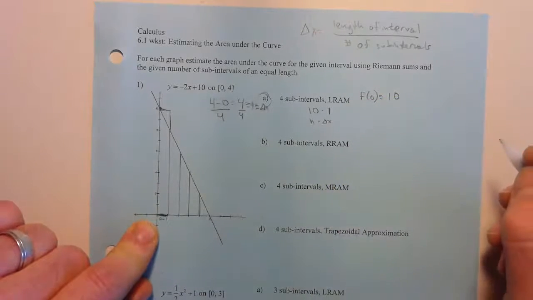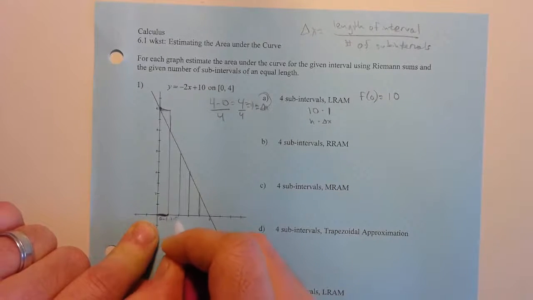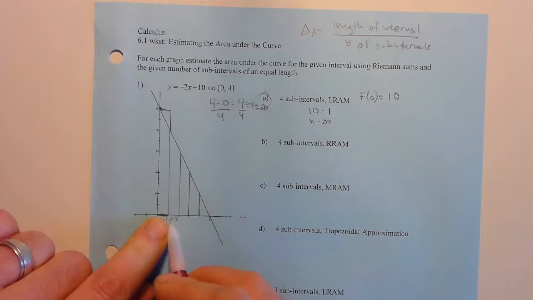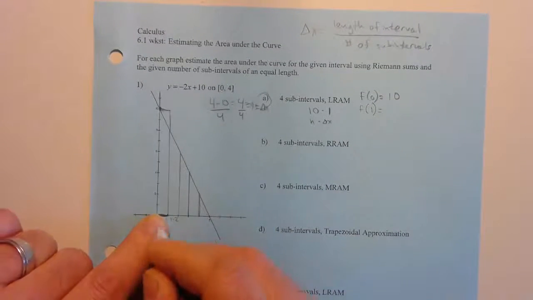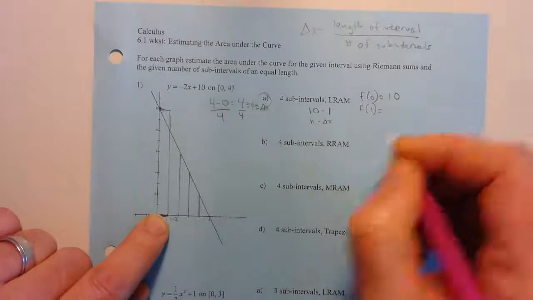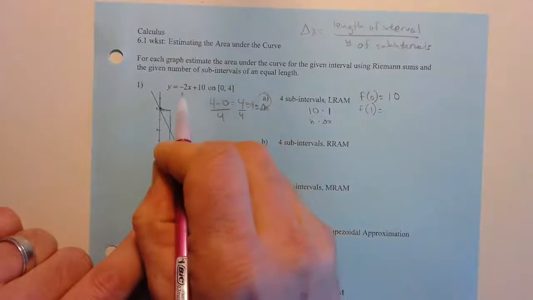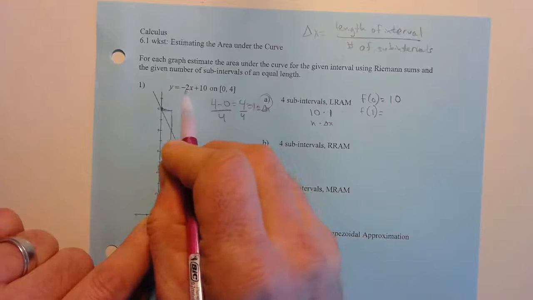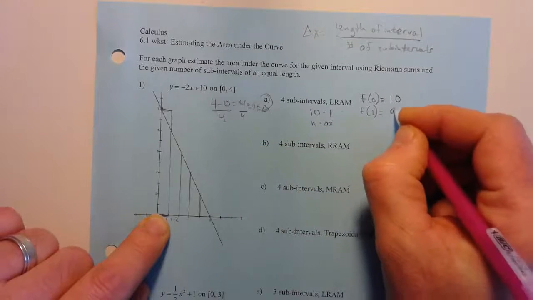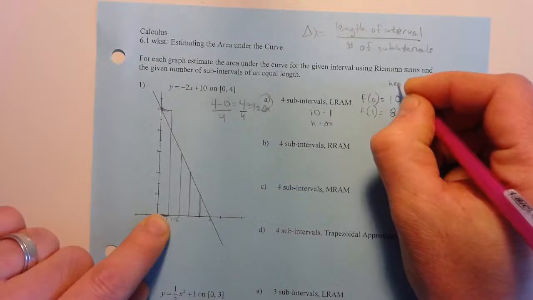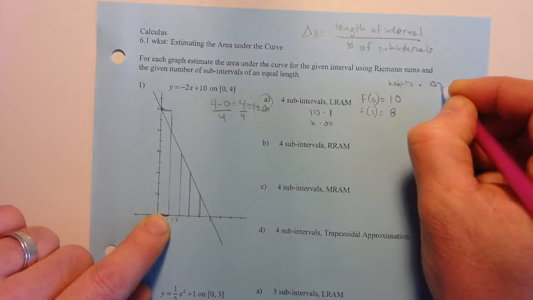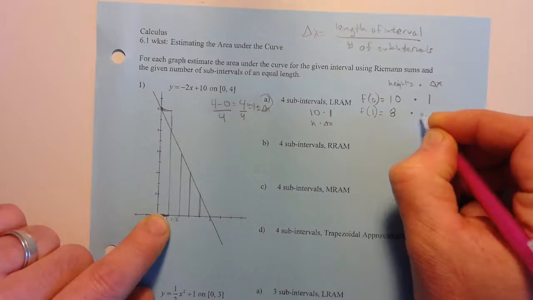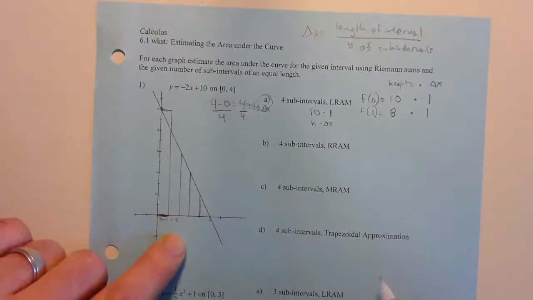Let's see, the second interval goes between 1 and 2. If I'm using the left endpoint, it has an x value of 1, so I'm going to plug that in. If I plug in 1, I get negative 2 plus 10, I get 8. So that's my height. These are all the heights that I'm going to get here. And remember, we take the heights and multiply by delta x. So that's why I multiplied by 1 for the first, and then I'm going to do 1 for the second.